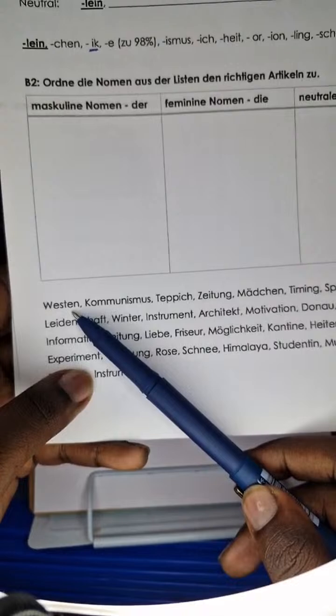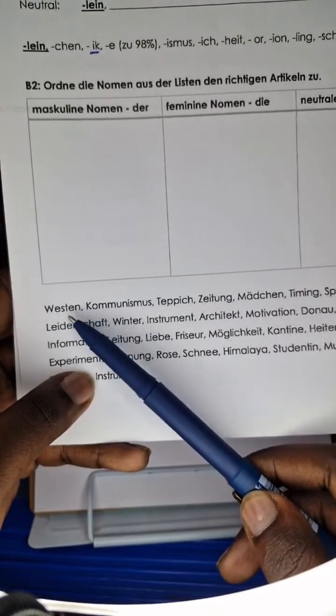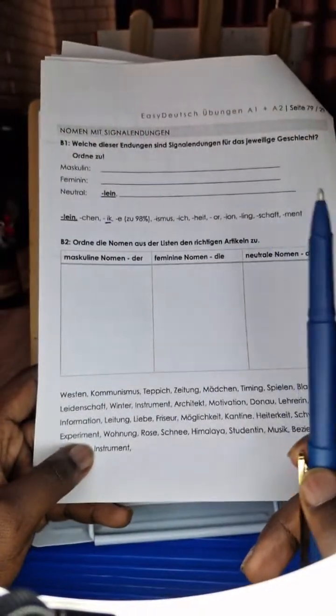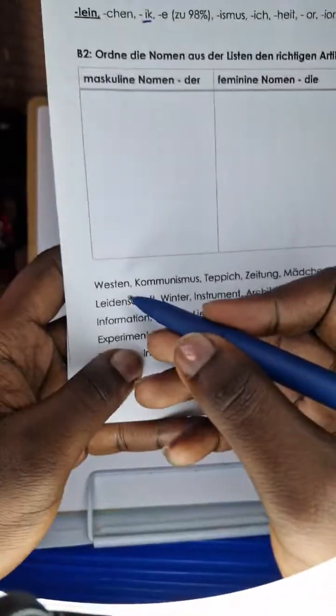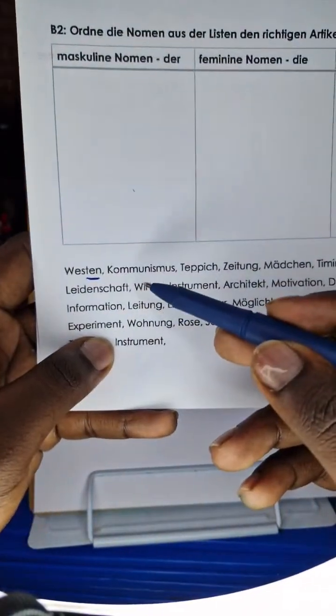Now, kindly note that the compass direction is normally masculine. So you say der Westen. The compass directions are always masculine. So this one is going to be der Westen.